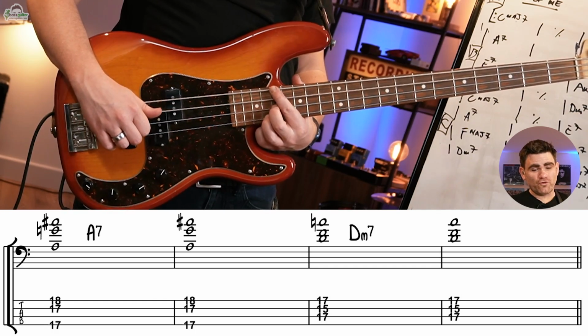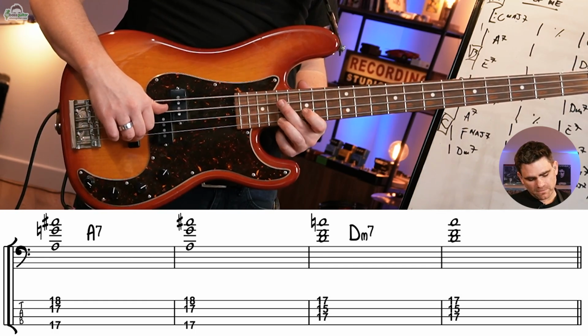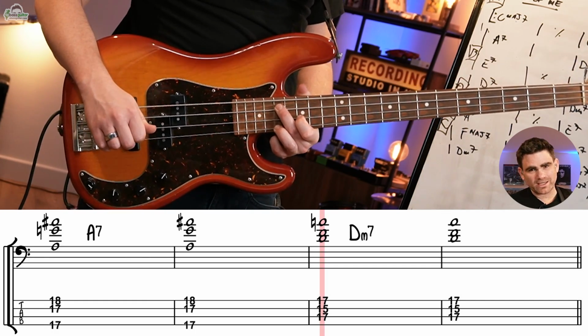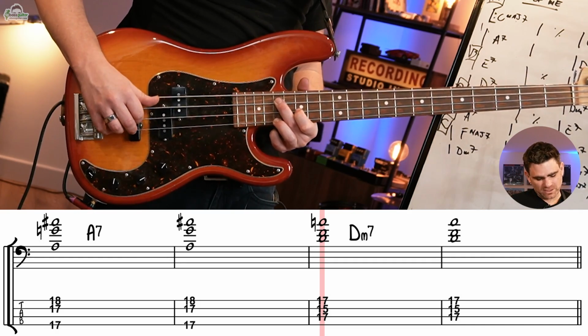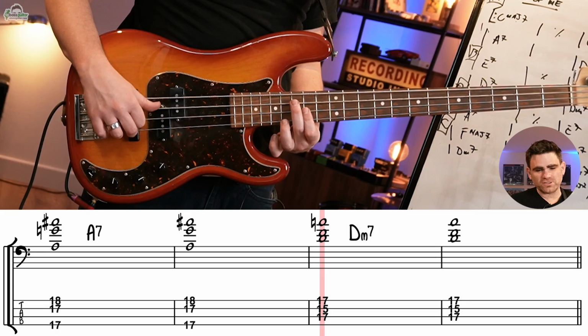Now we're going to go for a minor 7 shape here, which we're going to get using the closed voicing coming off the A string at the 17th fret. So we have our first 4 chords.